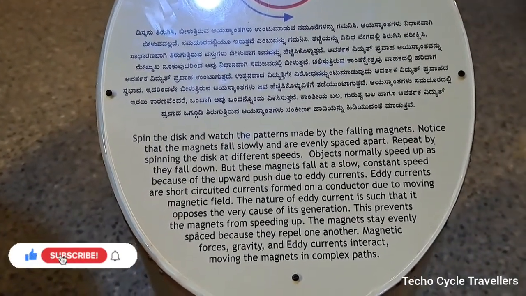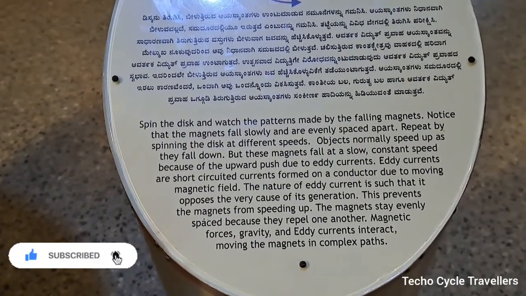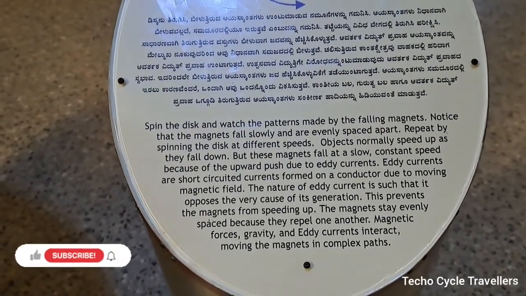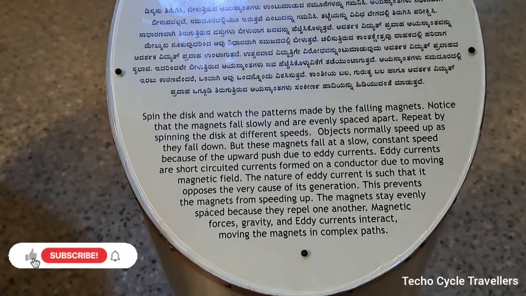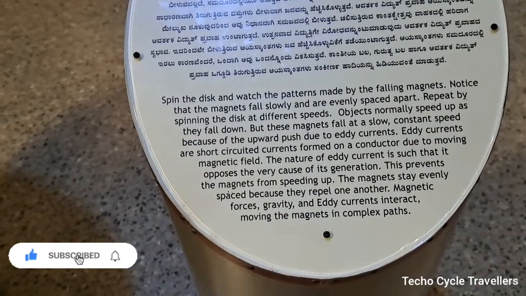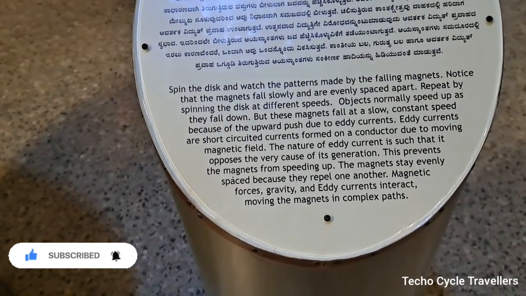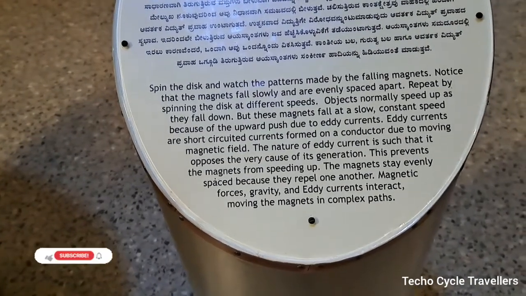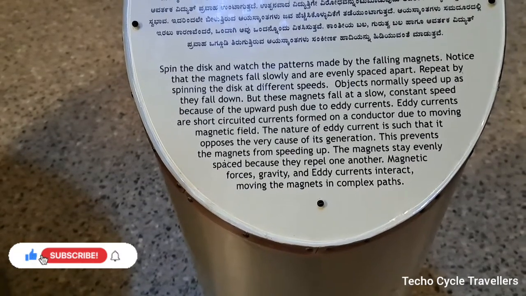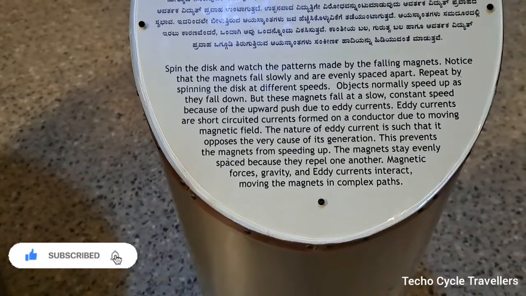eddy currents. Eddy currents are short-circuited currents formed in a conductor due to a moving magnetic field. The nature of eddy current is such that it opposes the cause of its generation, the fast motion. This prevents the magnets from speeding up. The magnets stay evenly spaced because they repel one another. Magnetic forces, gravity and eddy currents interact, moving the magnets in complex paths.